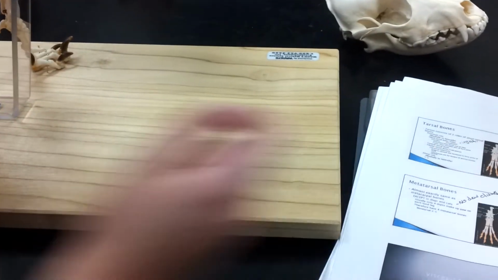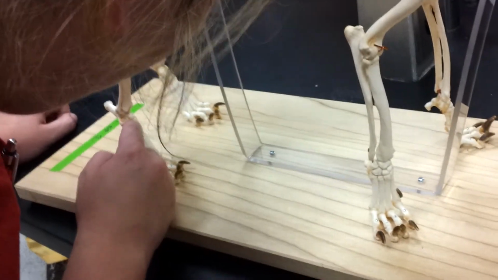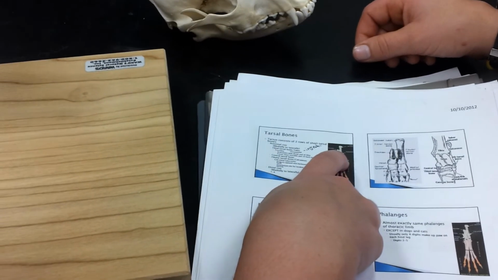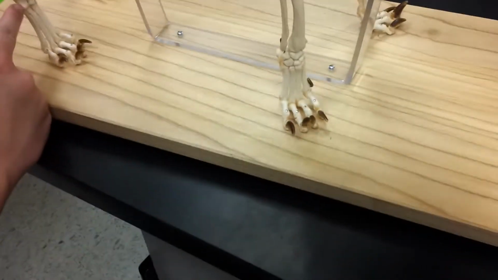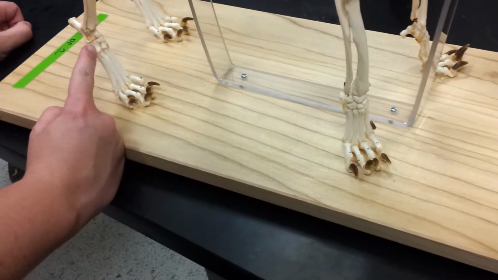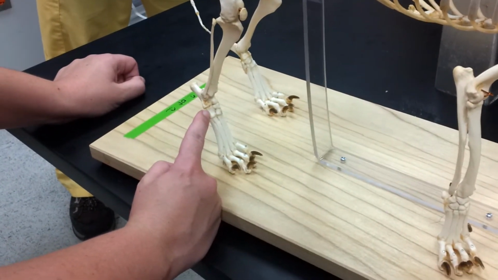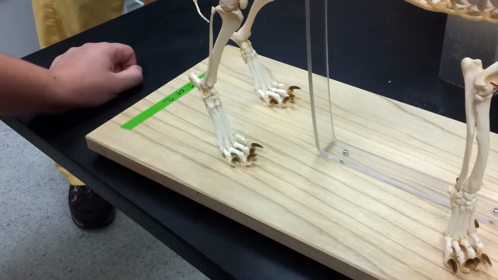And then we have that central tarsal bone. And then we have our block of tarsal bones. If we number them 1 through 4, which one would this be? 4. So if I pinned that one, we would know that's 4.